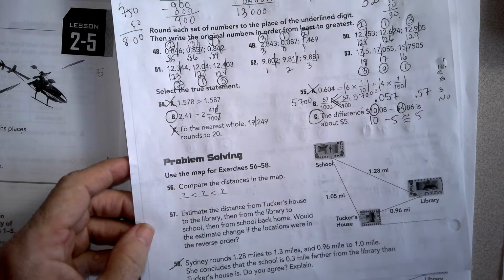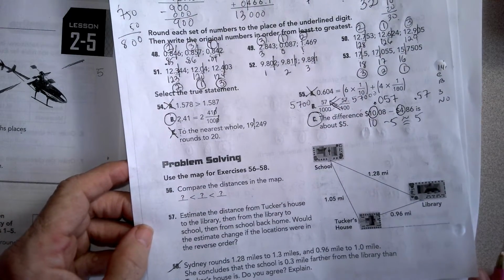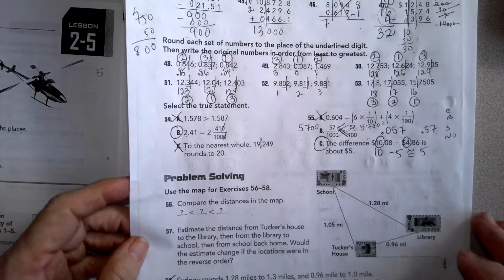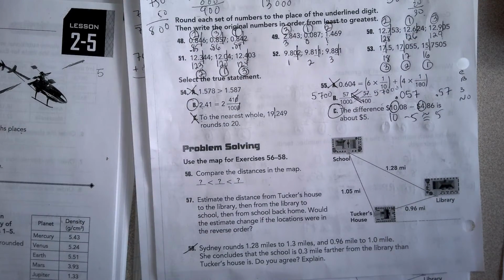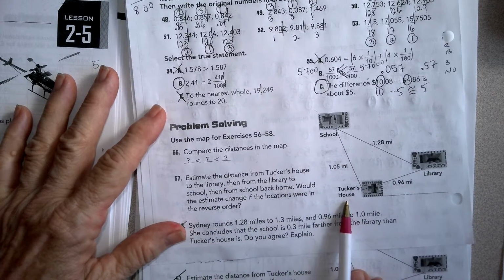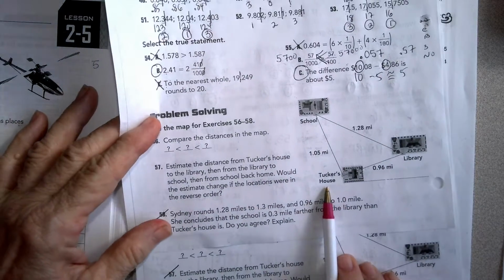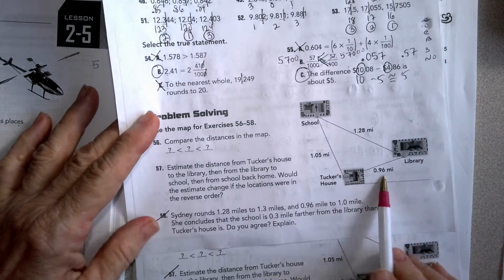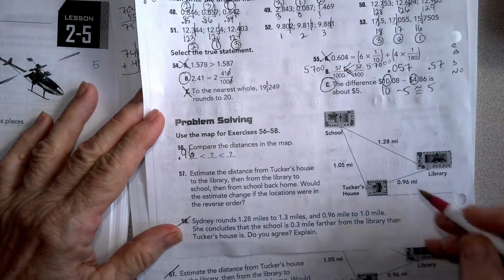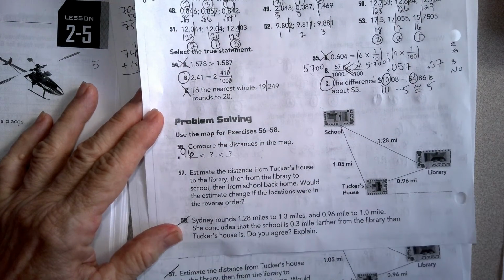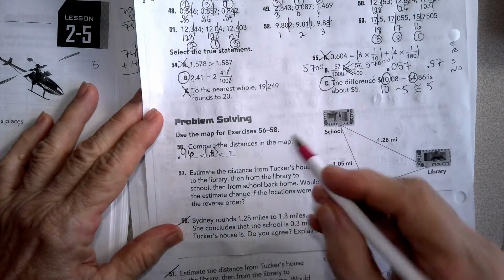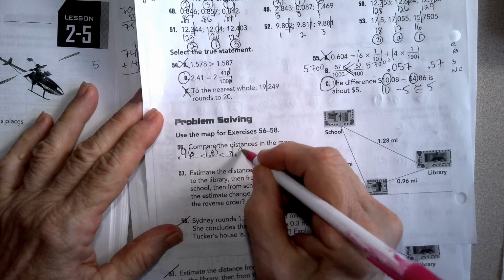Wait a minute. I did the last two, like 57, 56. Is it supposed to be 56 and 57? We'll do it right now. So which is the smallest? 0.96, like 96 cents. Then the next one is what? 1.05. And then the last one is 1.28.